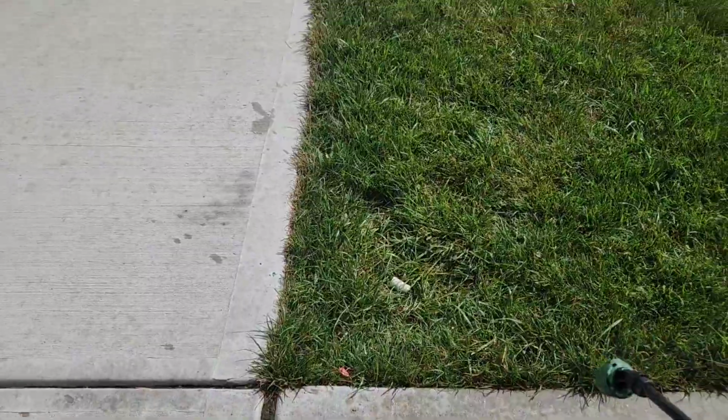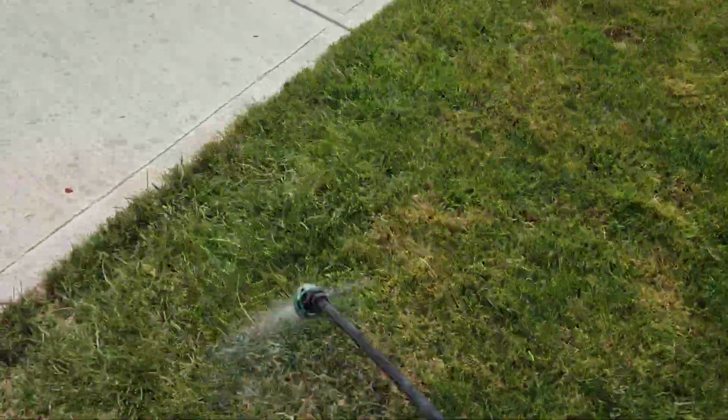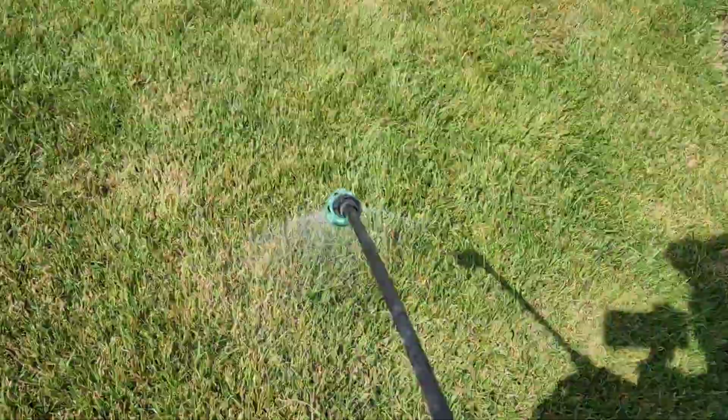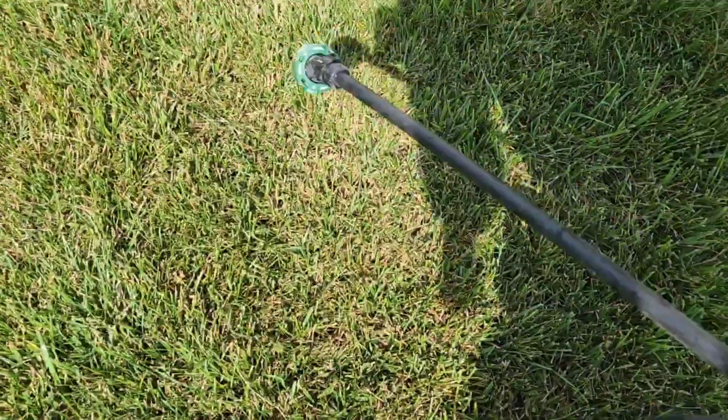If you want to do your whole application, get a backpack sprayer, fill it up, and you might be able to cover your whole lawn with that. You're just going to mix it with water and then walk and spray it, just like you're spraying weeds if you're doing a blanket application. And this will really help prevent disease in your lawn.